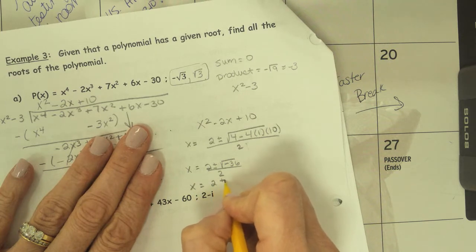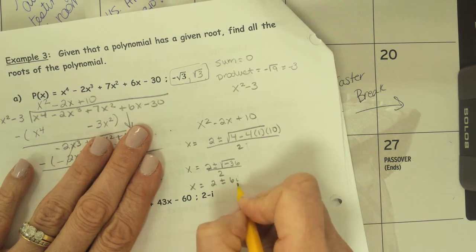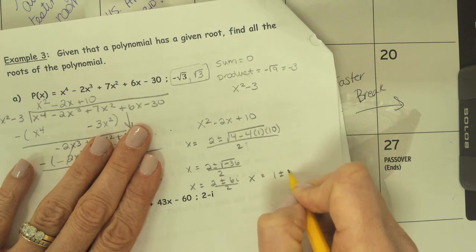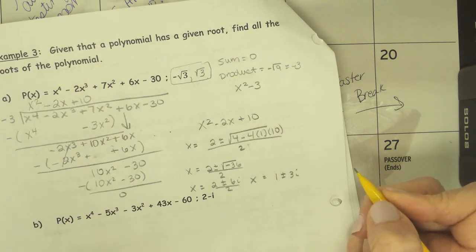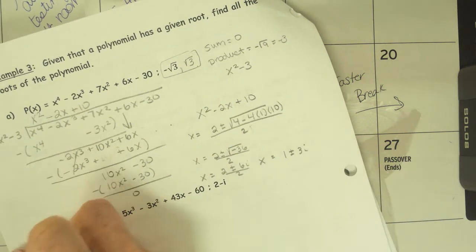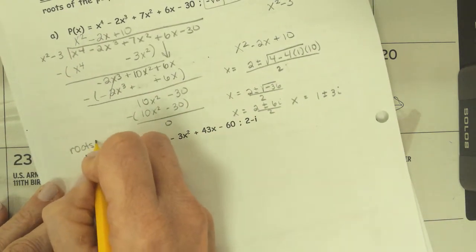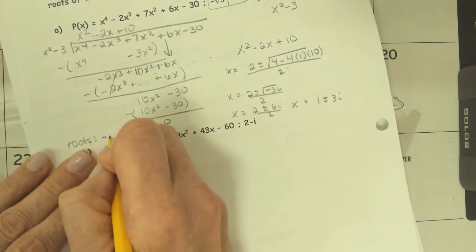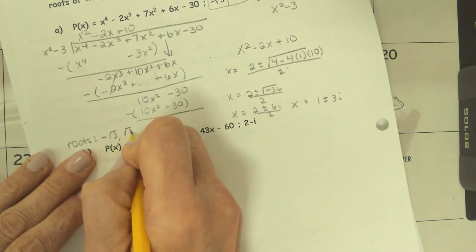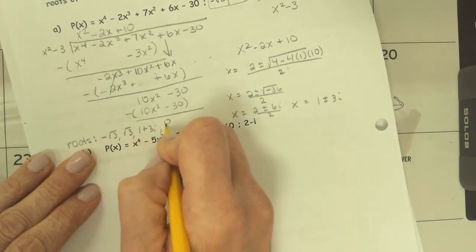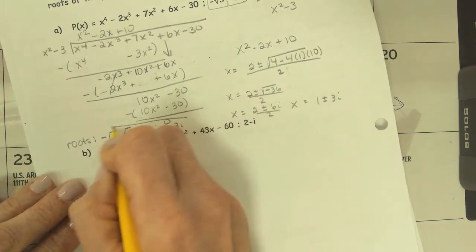So 2 plus or minus, that's going to be 6i over 2. So x equals 1 plus or minus 3i. So all of my roots are negative radical 3, positive radical 3, 1 plus 3i, and 1 minus 3i.